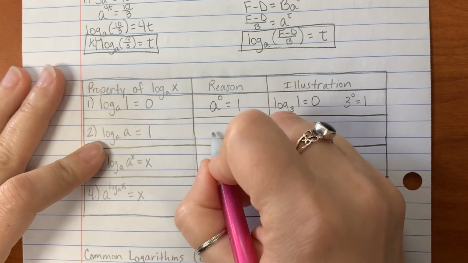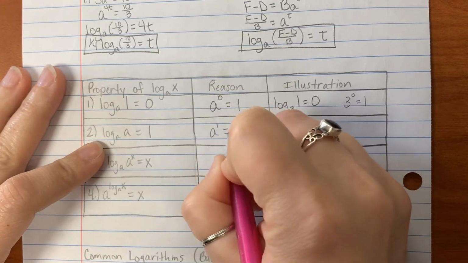That is because a to the first power is a.